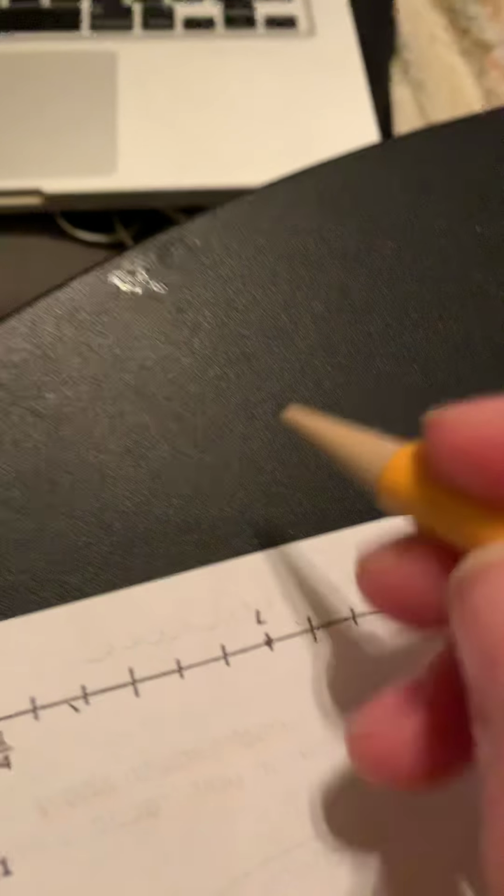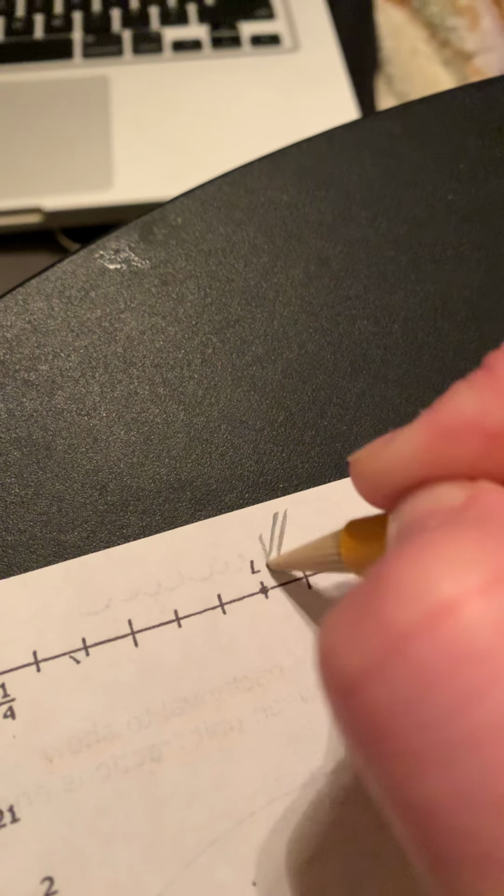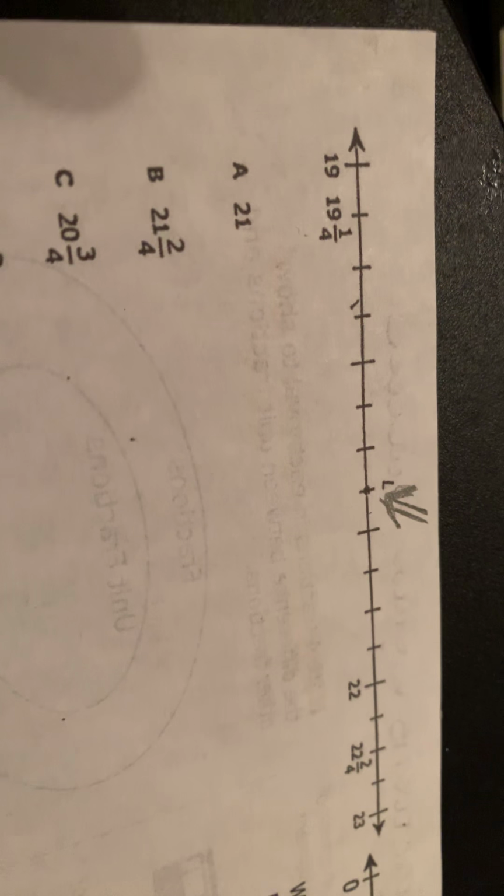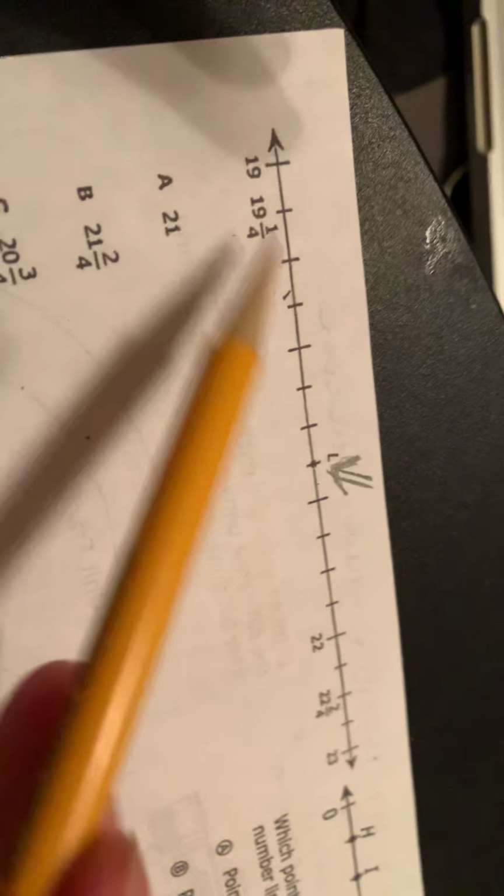On the back, oh good, it cut off the question. Fabulous. Well, here's the question. Point L. Which number represents point L? Well, I would tell the kids, I want you to study this number line for a minute. Let's see. 19, 19 and 1/4.